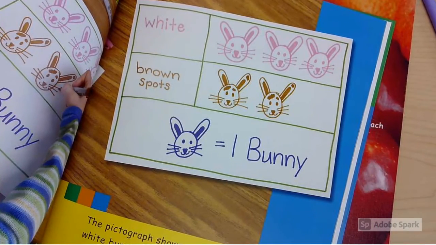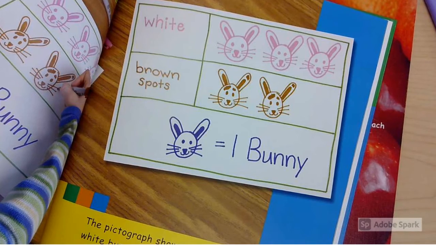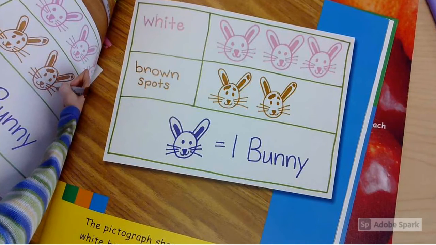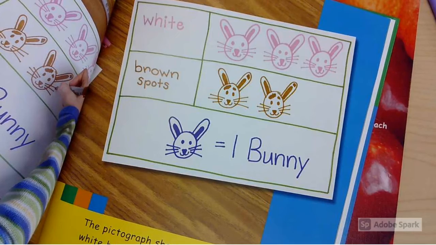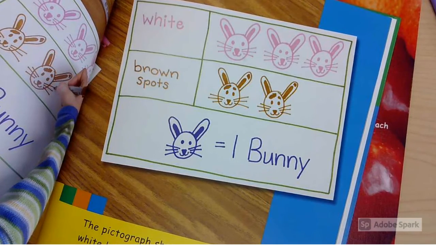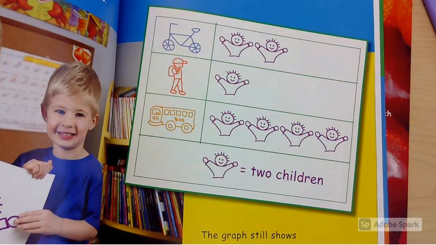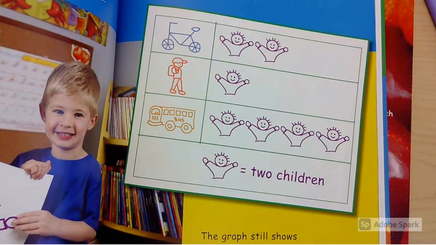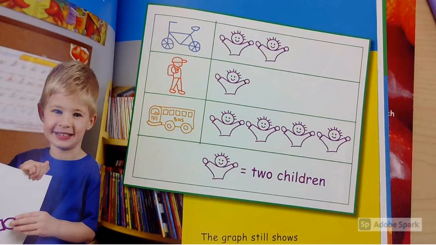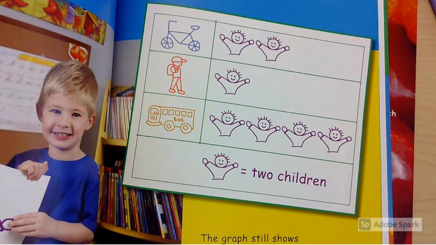A pictograph shows pictures that represent the different numbers. In this case, every picture of a bunny represents one bunny. But in this pictograph, each picture of a child actually represents 2 children.